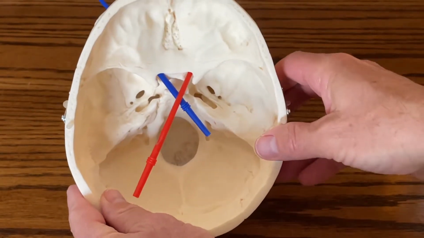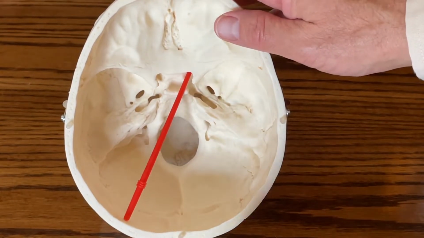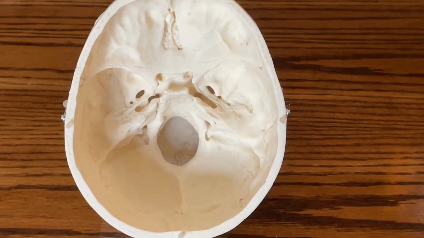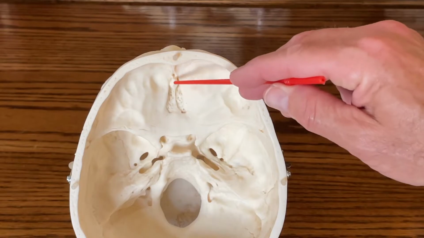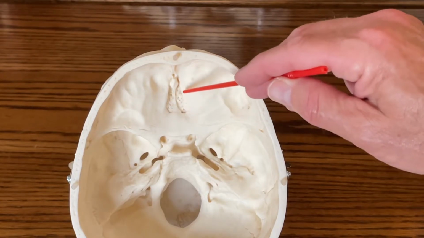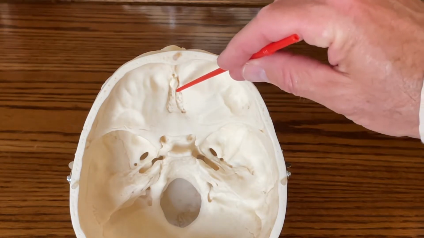While we're still in this view, take these out. You can also see at the top of the screen here now, this is the crista galli of the ethmoid bone, surrounded by the cribriform plate, also a portion of the ethmoid bone, and it has the olfactory foramina in it.